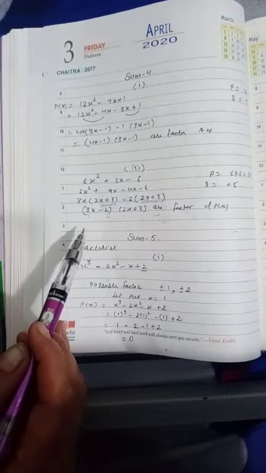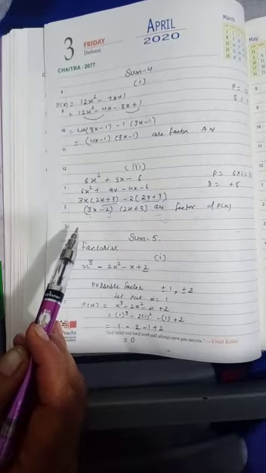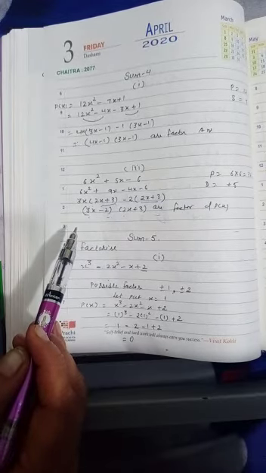Be ready for the test. The test is to be held in MCQ form. Okay, clear? In MCQ form I will give short questions, 1 mark questions.